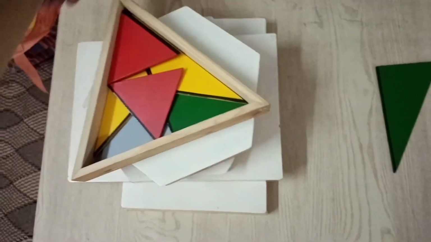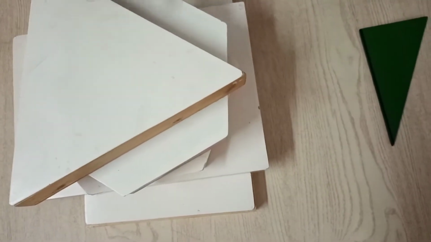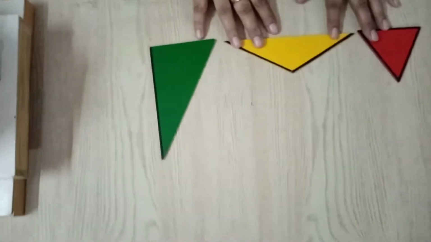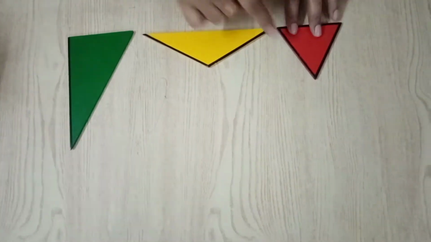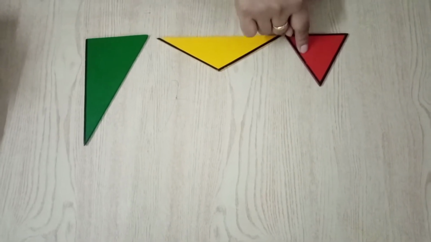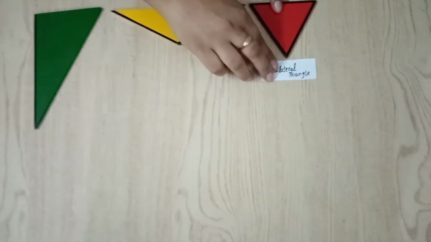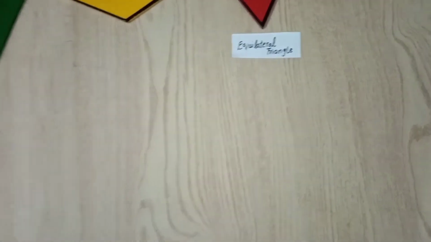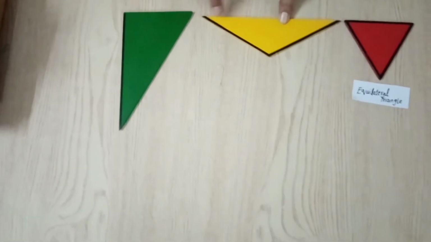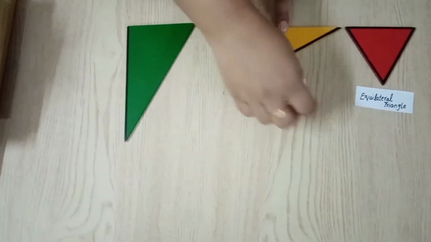All these boxes are filled with different kinds of triangles. But before doing activity with these boxes, it's better for us to understand the difference between types of triangles. All sides are equal, so this is equilateral triangle. Its two sides are same and one side is not same. When two sides of a triangle is same, this is called isosceles triangle.